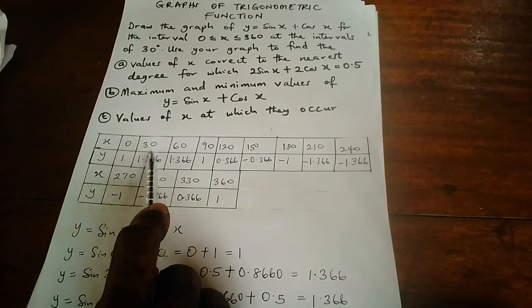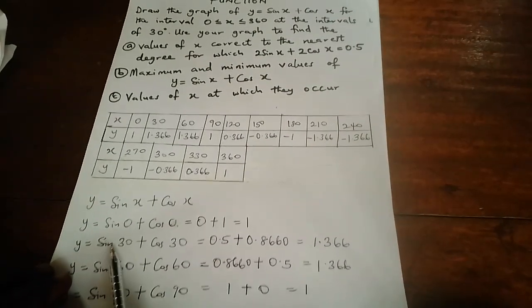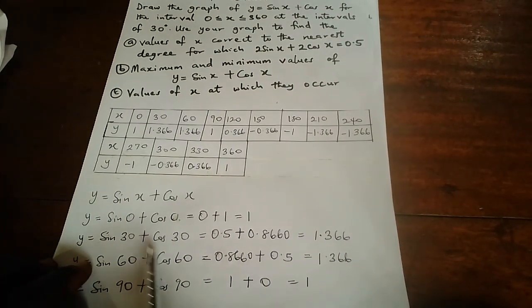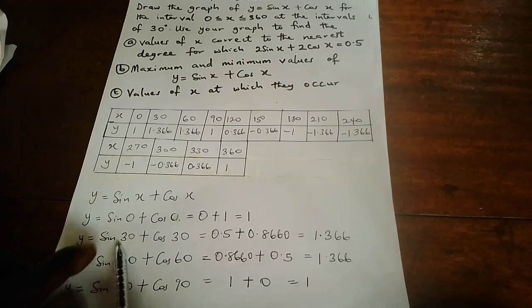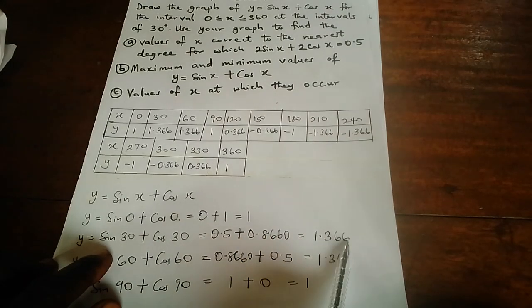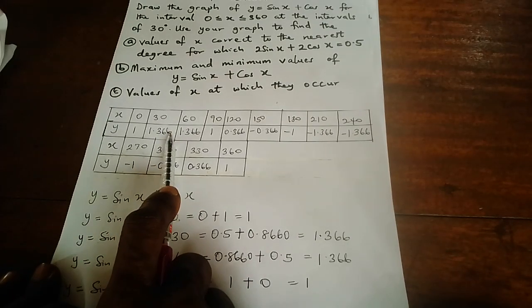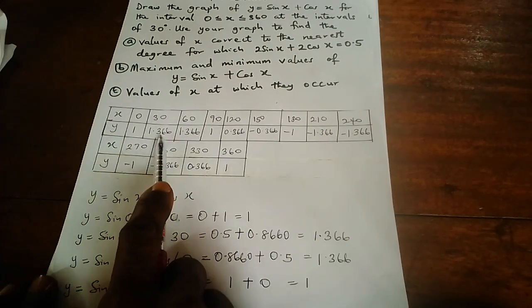So you substitute it in the table. Then when x is equal to 30, y equals sine 30 plus cos 30. The value for sine 30 is 0.5, and the value for cos 30 is 0.8660. So you're having 0.5 plus 0.8660, which will give you 1.366. So you substitute it in the table, 1.366 when x is equal to 30.